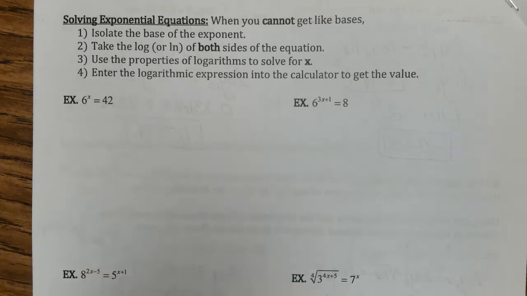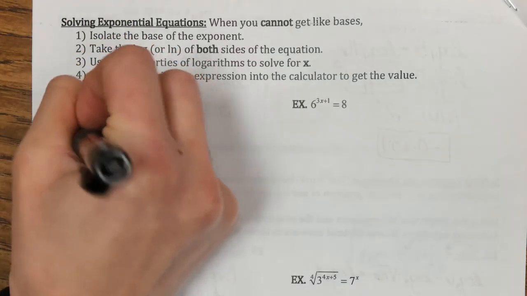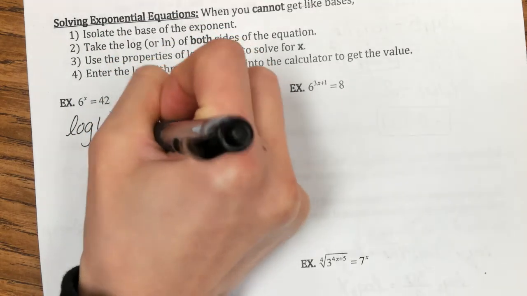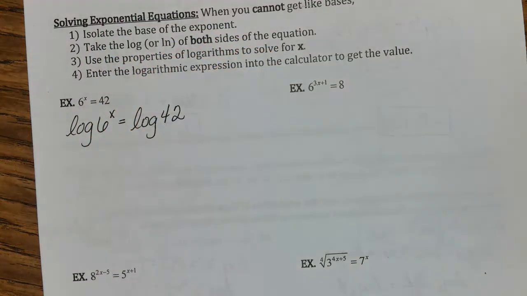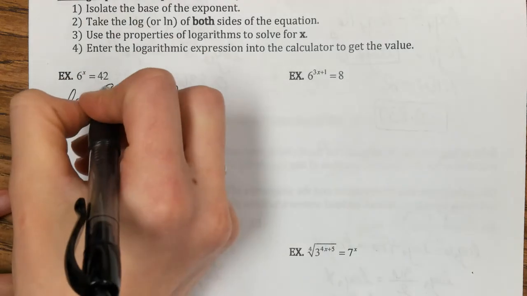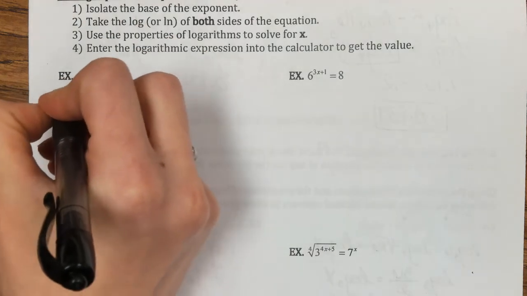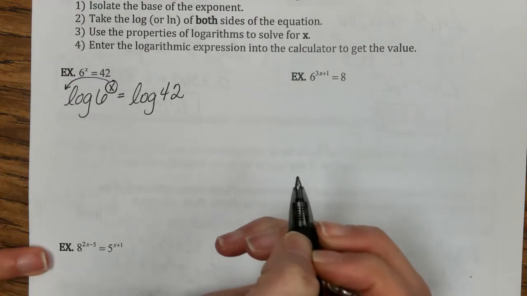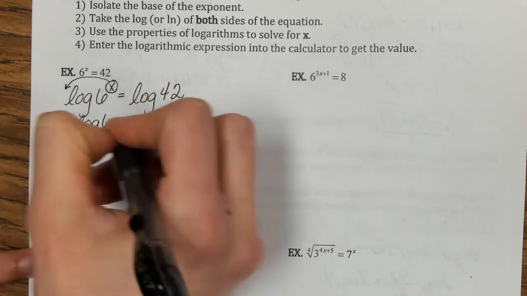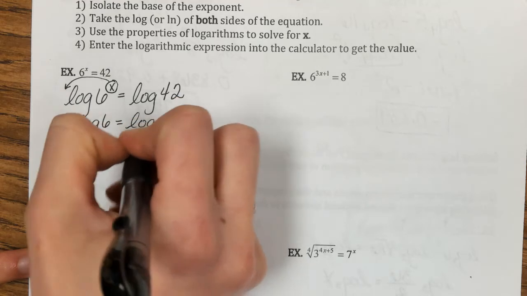So log of 6^x equals log of 42. Remember, you're trying to solve for x, so I need x by itself. Well, it's in the exponent position, so that should come out in the front with my power property. So I'm going to have x log of 6 equals log of 42.